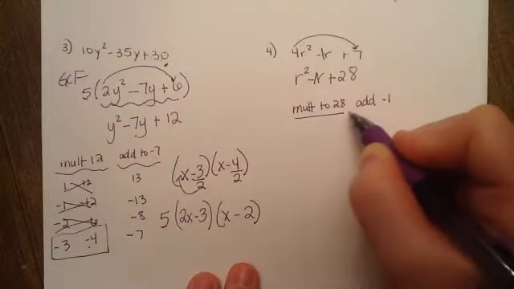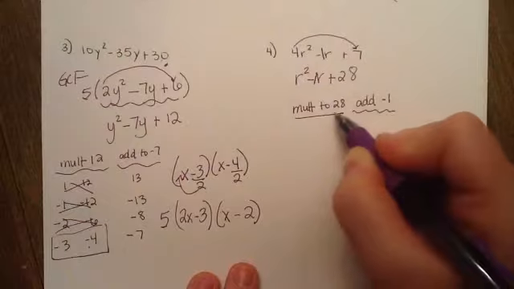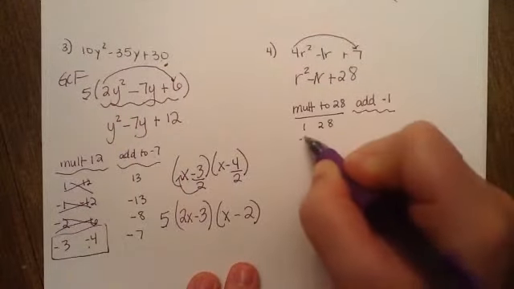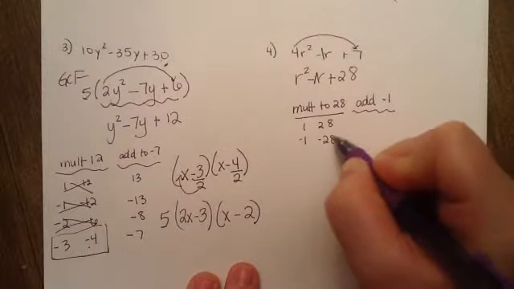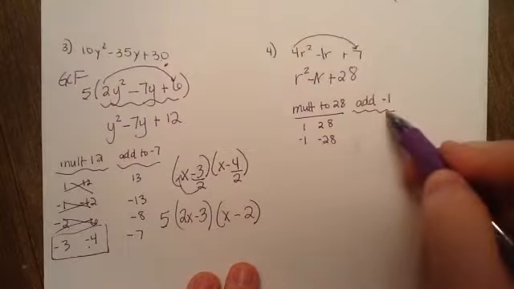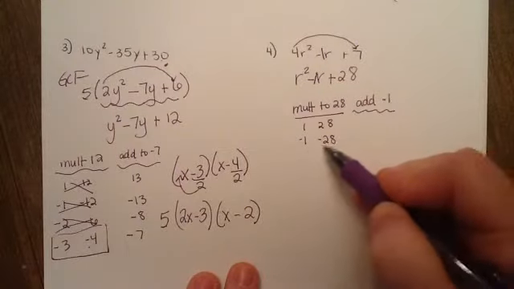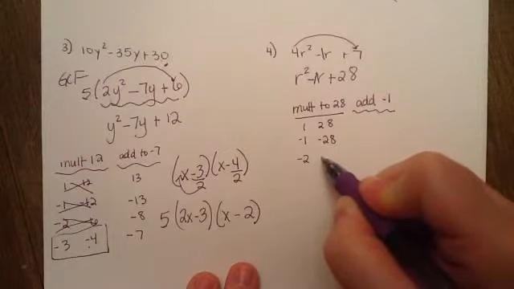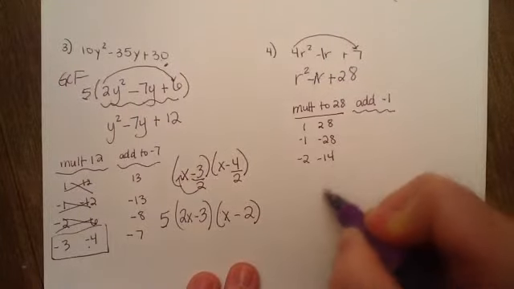Start listing things for 28. 1 and 28. Negative 1, negative 28. If I want this to be positive, but add to negative, I need 2 negatives. So negative 2 and negative 14.